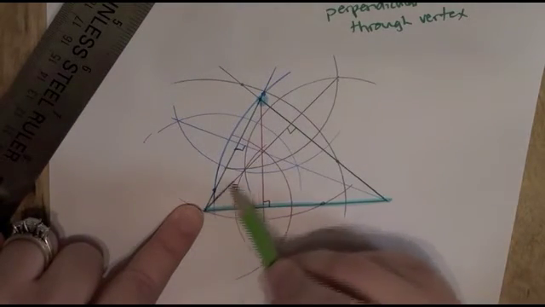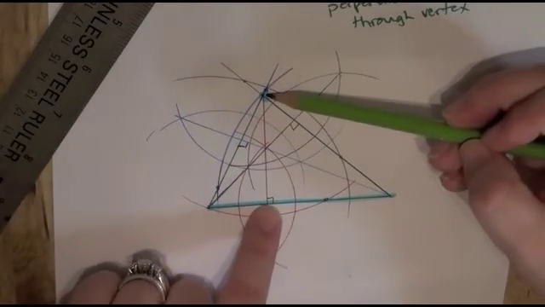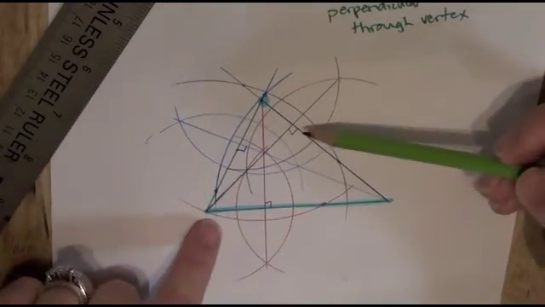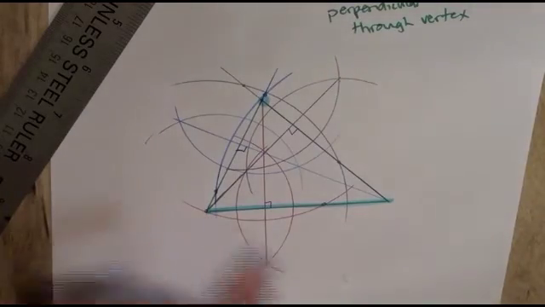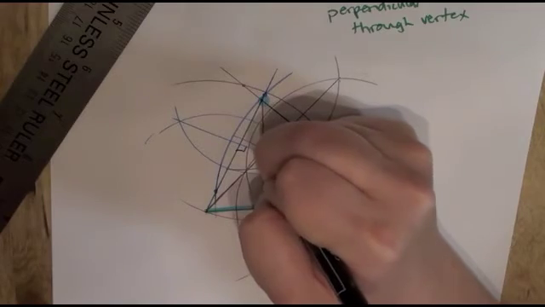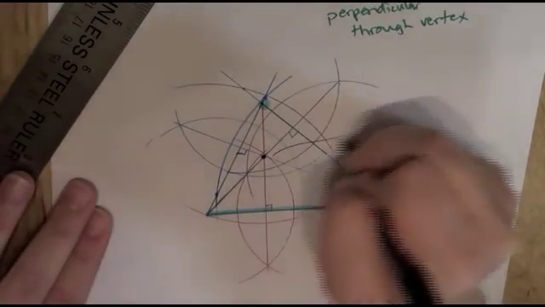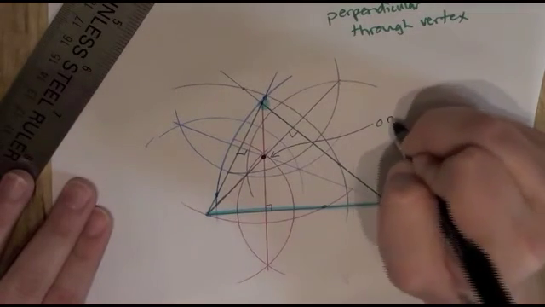Now right here, you'll see the red line, the blue line, and the pencil all intersect right here. That point right there is called the orthocenter.